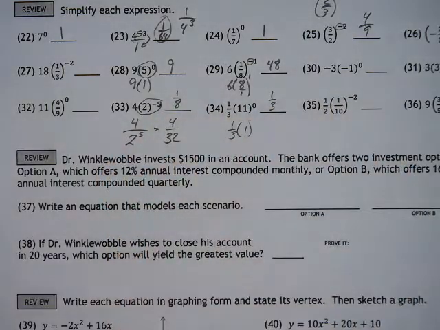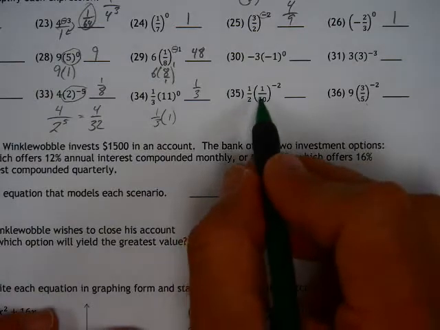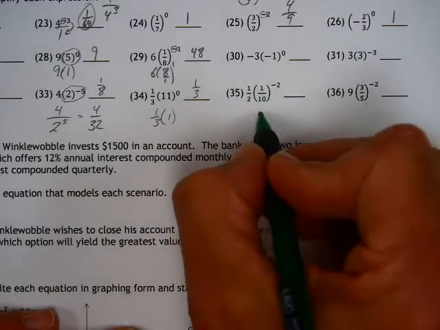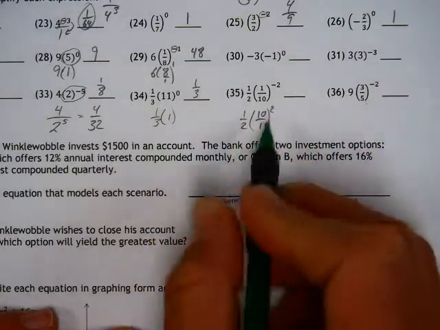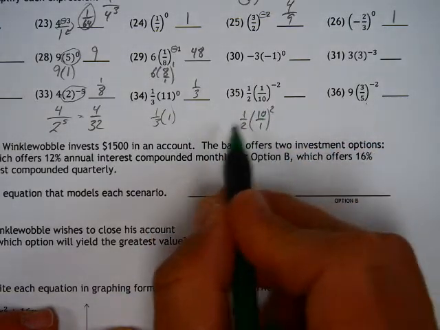So it's a process. Usually there's steps to be taken, something like this. Flip it over and square it. It becomes 10/1. Then you square it. Then you've got your 1/2. That's 100. And half of 100 is 50.